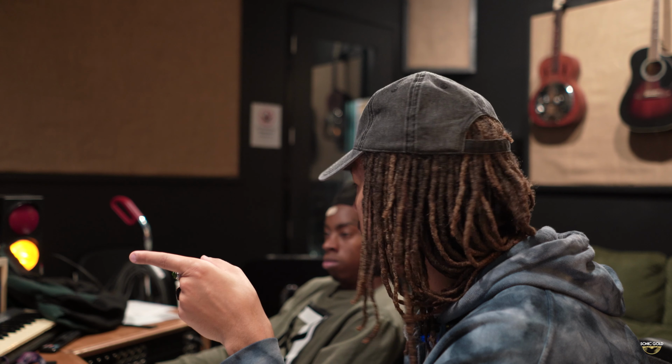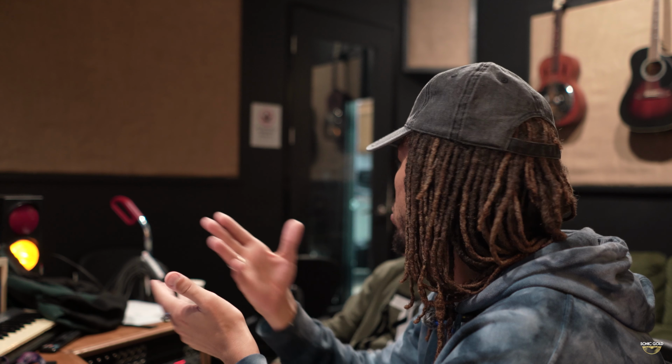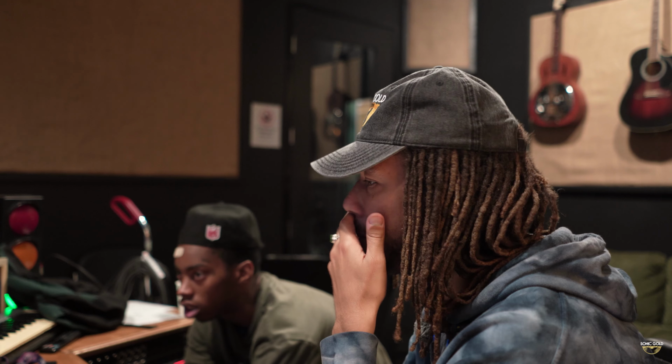The CLA 2A works really well on lead vocals when you're doing R&B. Okay. Like singing, more smooth stuff. Right. You see what I'm saying?